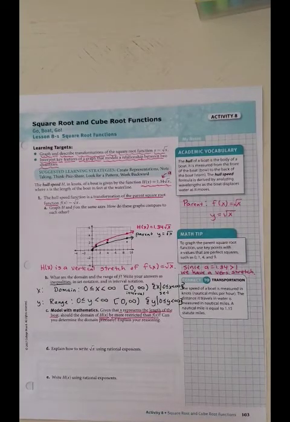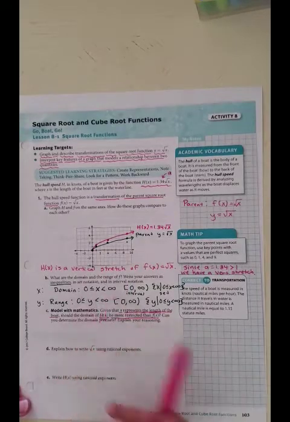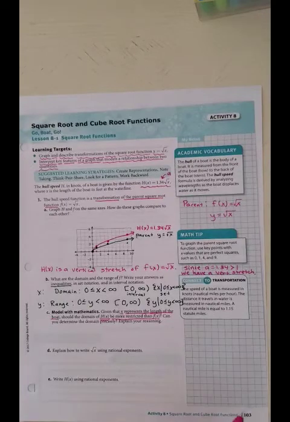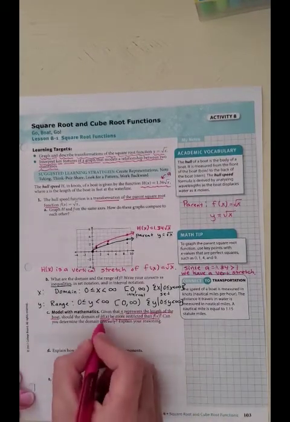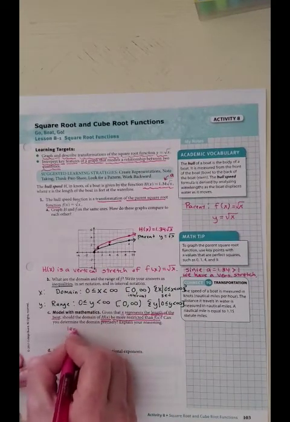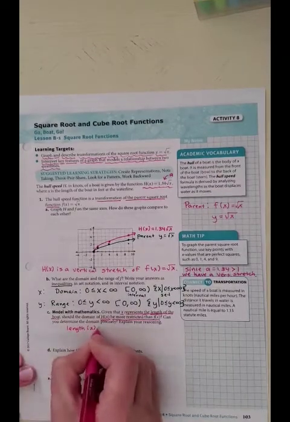So let's think about that. The domain of f of x is from 0 to infinity. Now, the domain of h of x, if x is the length of the boat, could the length of the boat, x, be 0?